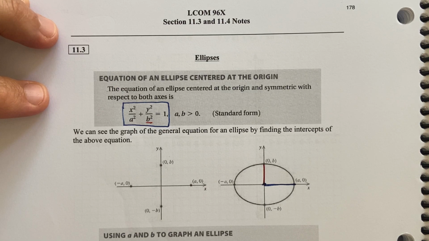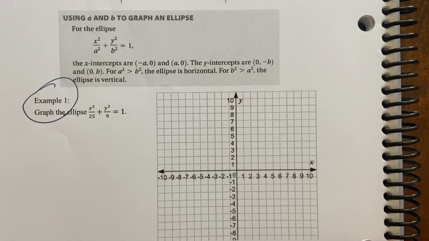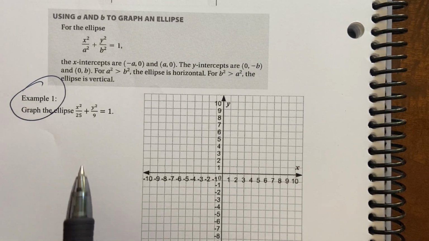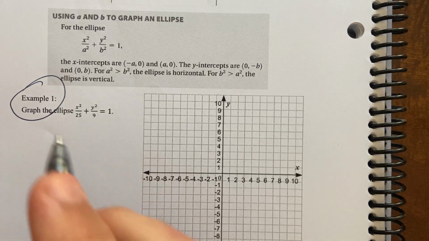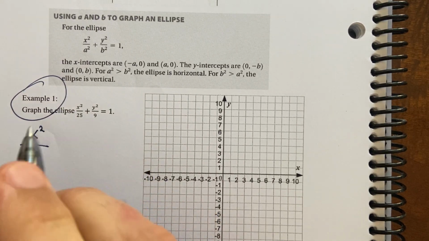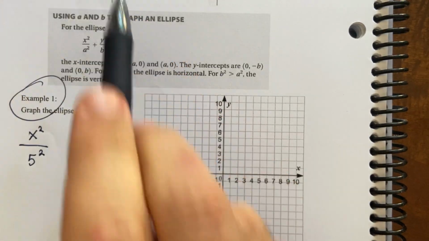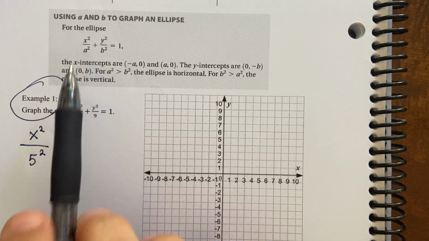So let's see how we might use this to graph an ellipse. I'm going to go down to example 1. With this one, we have x squared up top, and then I have 25 below the x squared. That would be like 5 squared, just to get it in terms of something squared.